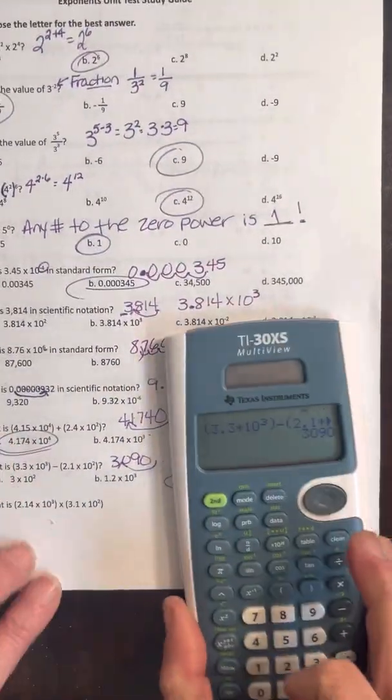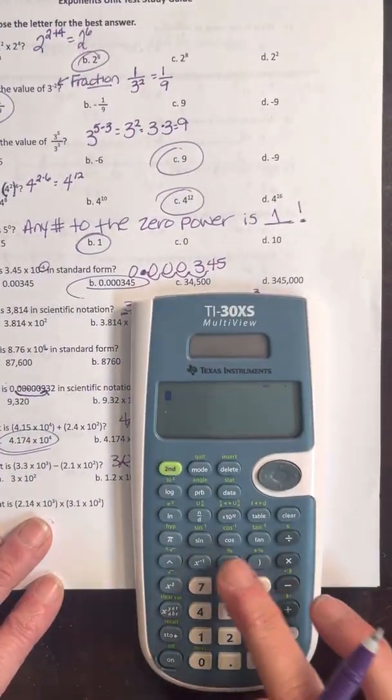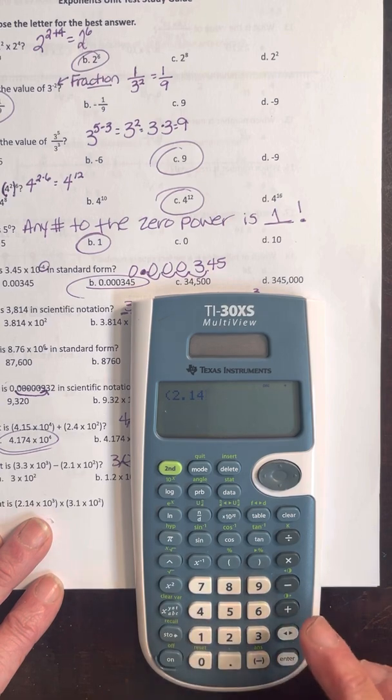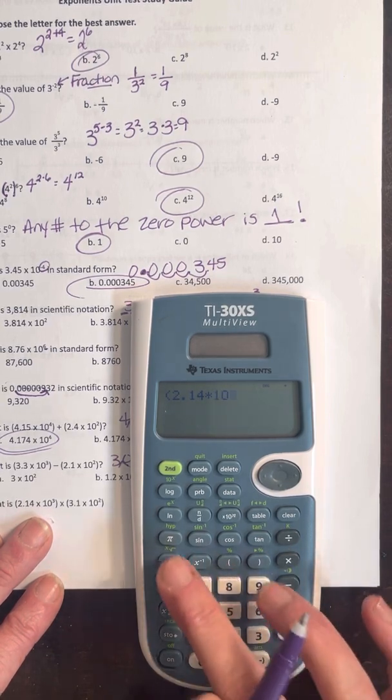Okay. These you're just putting right in the calculator the way that they are on the paper.